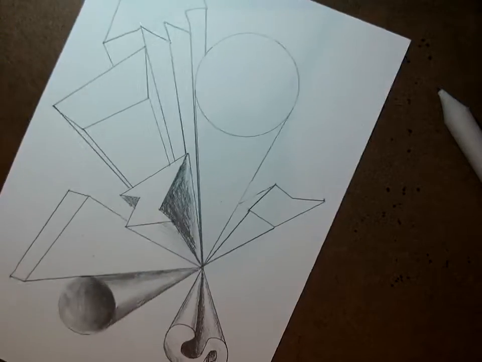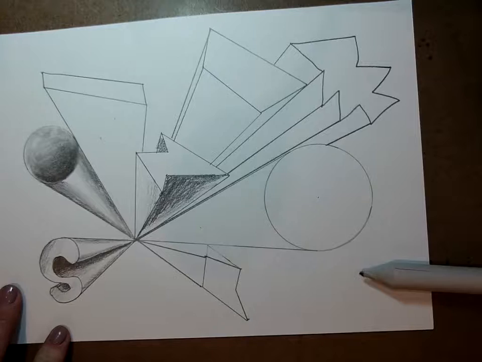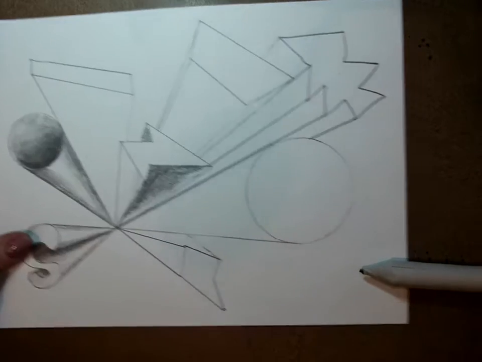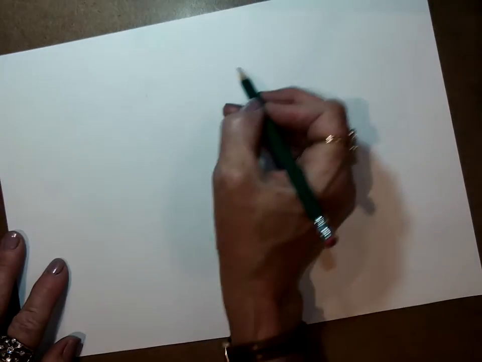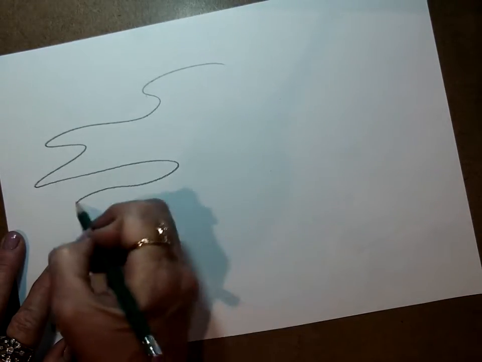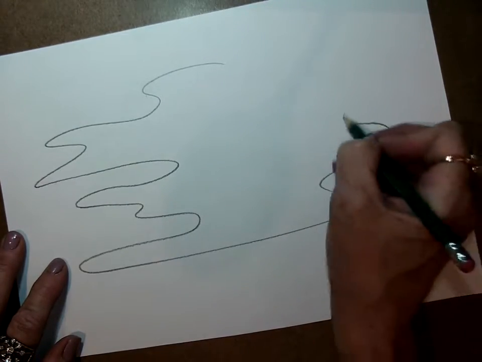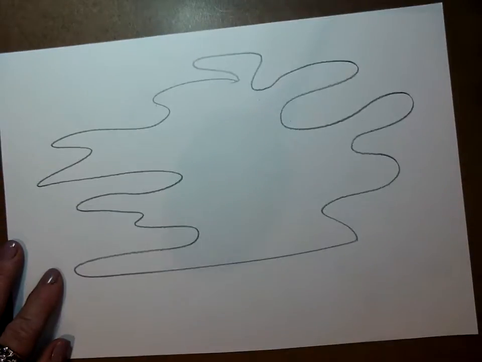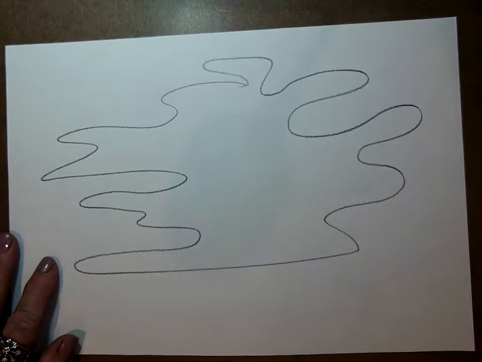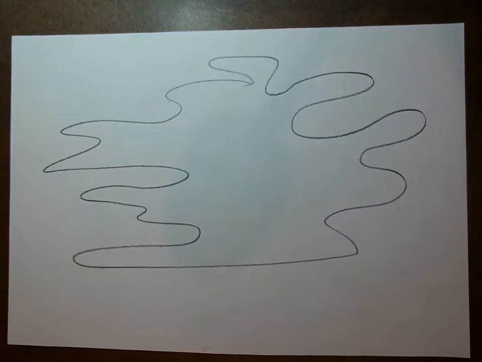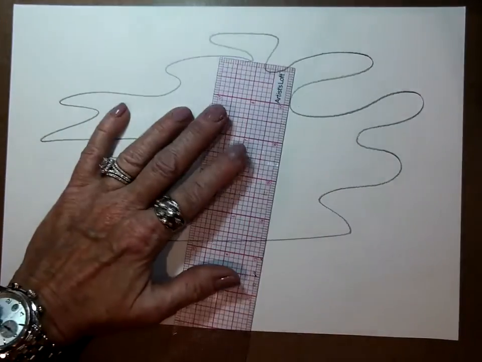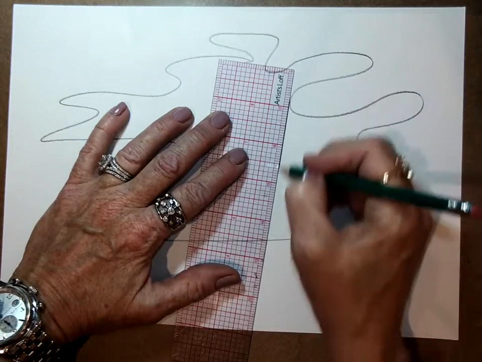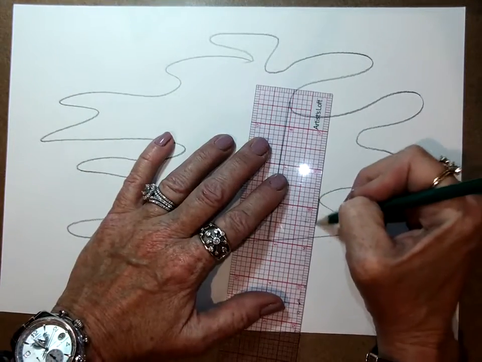One of the things that fascinate kids, and some adults, is this same kind of thing where you create a hole in the ground. Like here's a hole. Might not look like a hole, but pretend that's a hole. And so your vanishing point is down here. So you go to the edge, draw down.